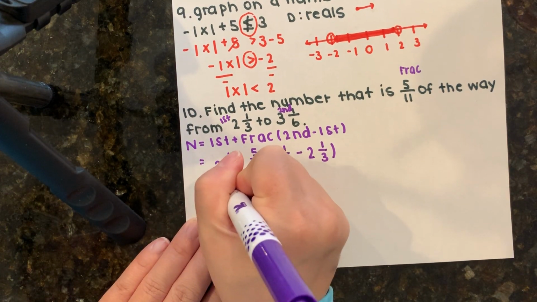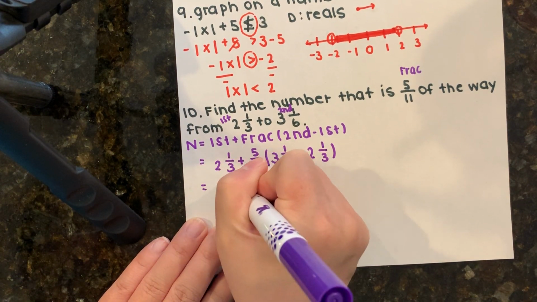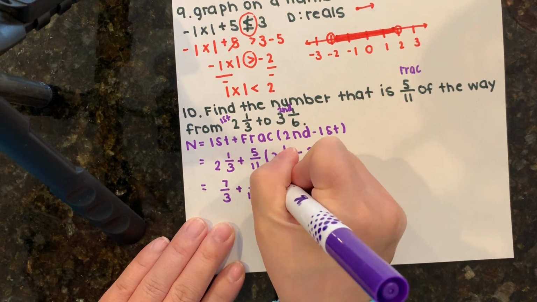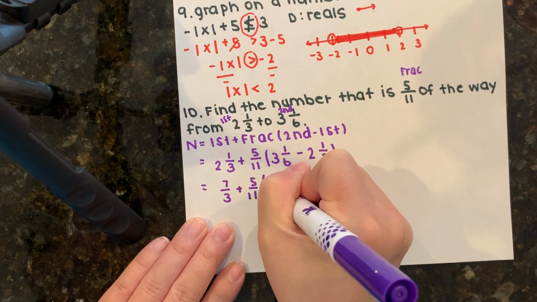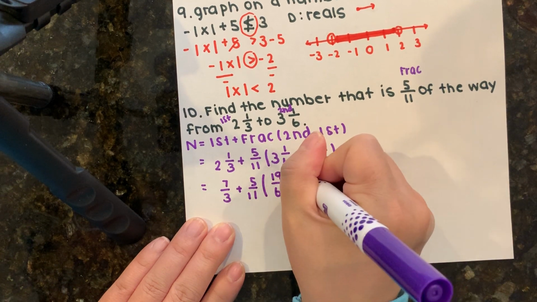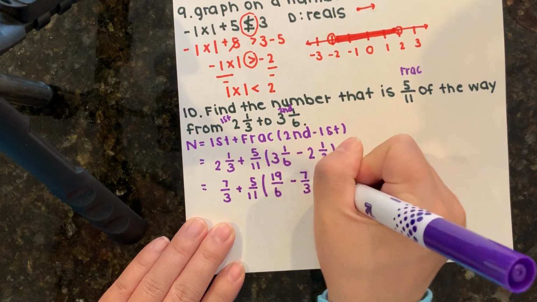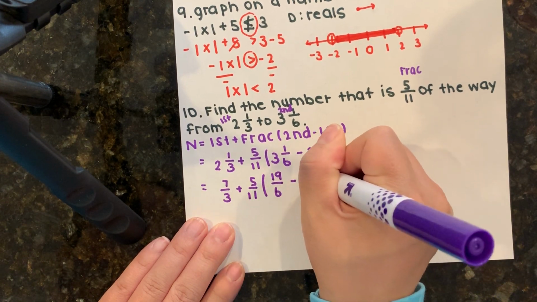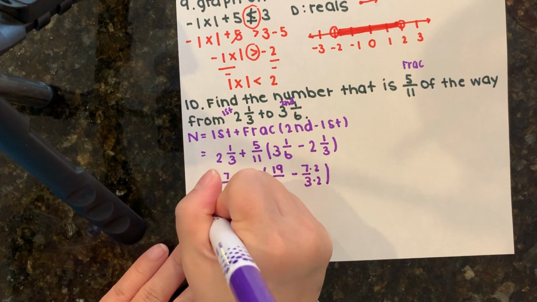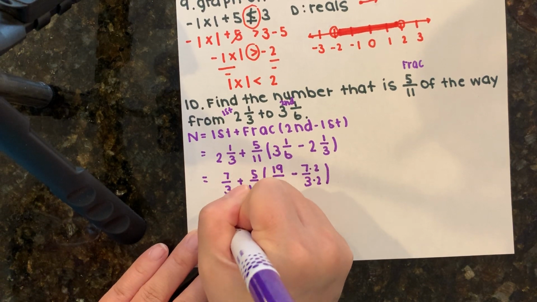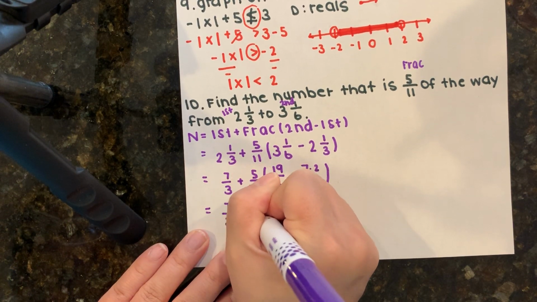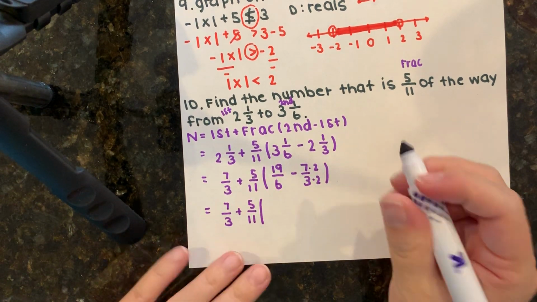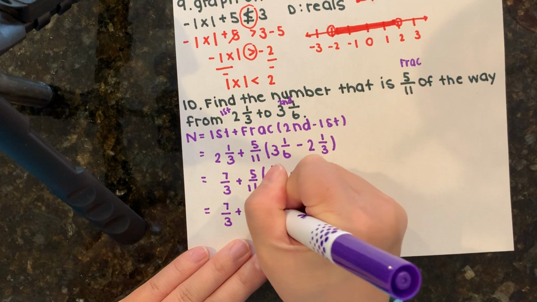So this is going to become 7/3 plus 5/11 times 19/6 minus 7/3. And in order to combine these fractions, I do need to make a common denominator and leave everything else the same. So 7/3 plus 5/11 times, and this would be 19 minus 14, which would be 5/6.